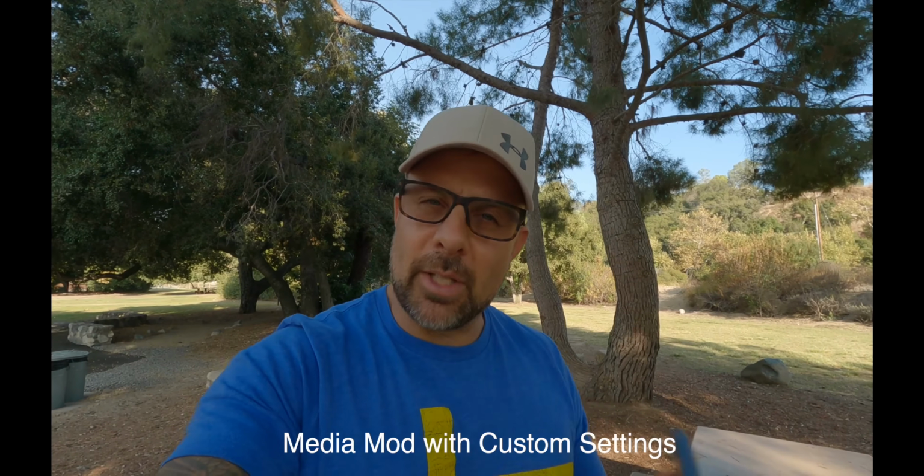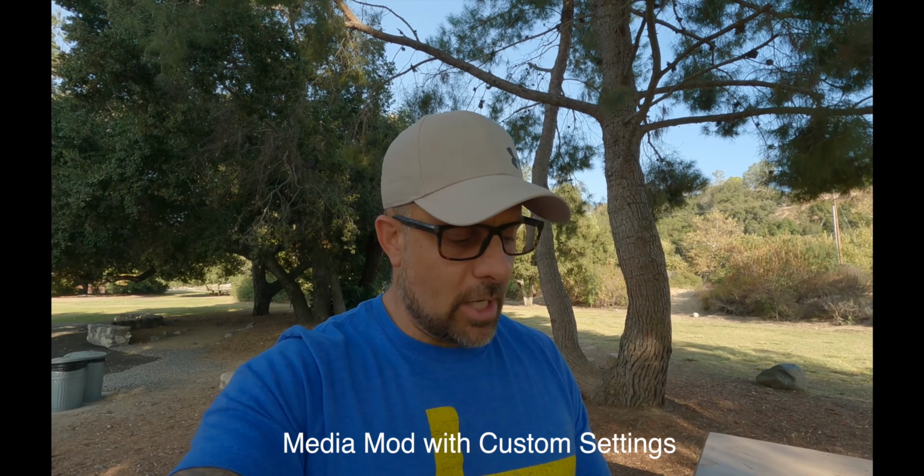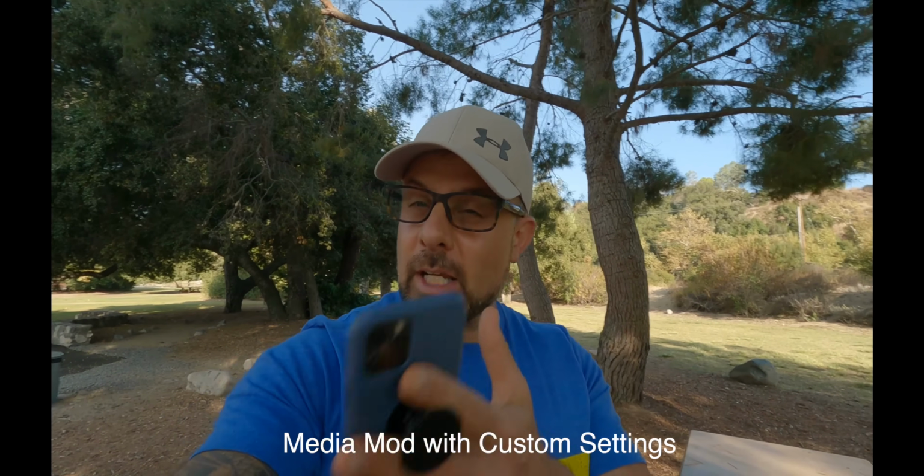Round number 2, and this time we have the media mod again on the GoPro that has the beefed up audio settings. And again, the other one we're going to keep stock, so you have a base to get a sense of that contrast between both of these. And we're going to read the same passage here.